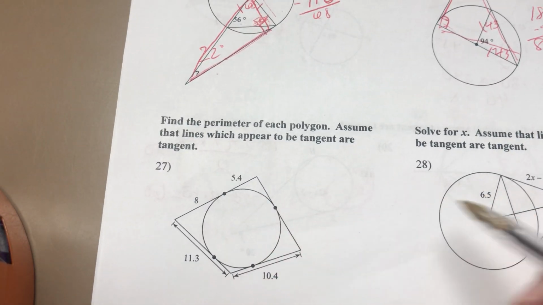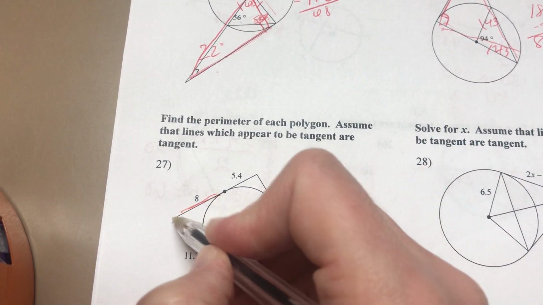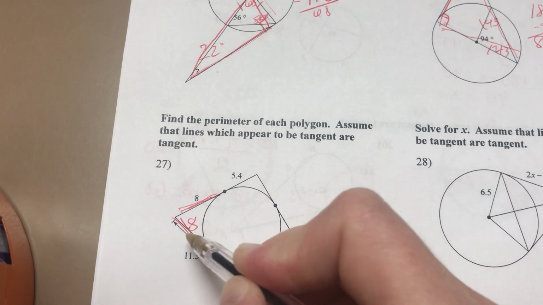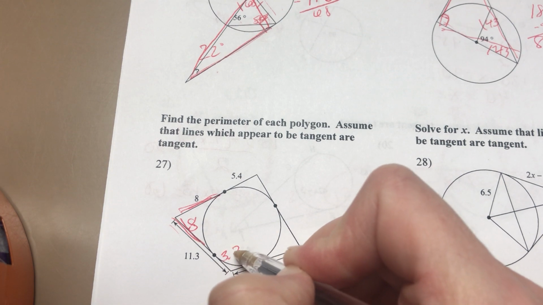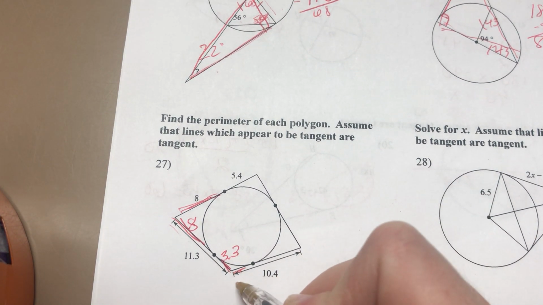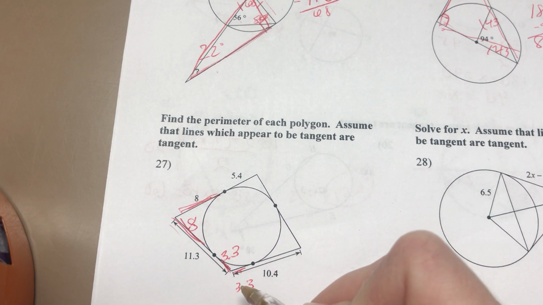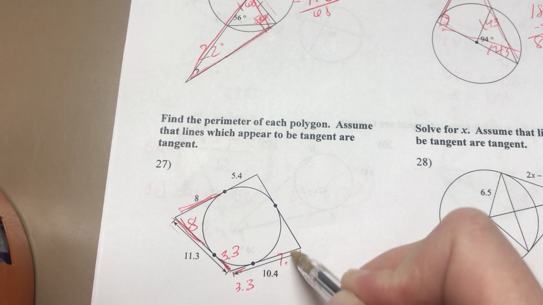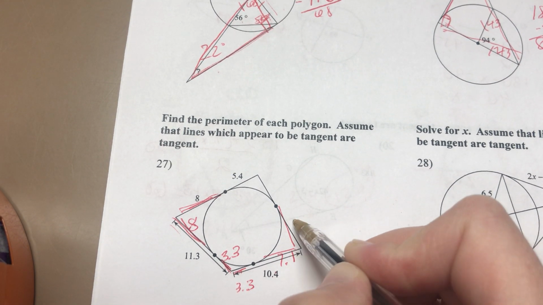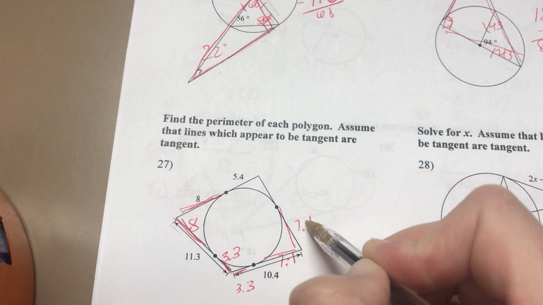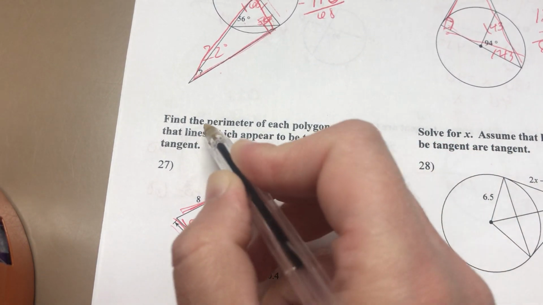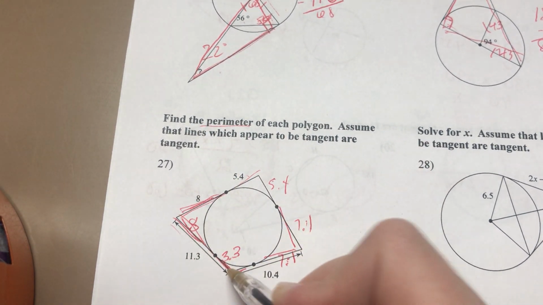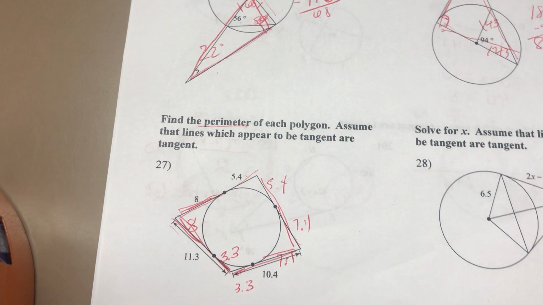And finally, the tangents are equal when you have the party hat. So if this is 8, this is 8, you can do 11.3 minus 8 and get 3.3. That's 3.3, so that's 3.3. 10.4 minus 3.3 is 7.1. I'm doing this in my head, so if I screwed up, just call me out on it. 7.1, 7.1 party hat. 5.4, 5.4 party hat. To get the perimeter, you add all of those numbers up at the end.